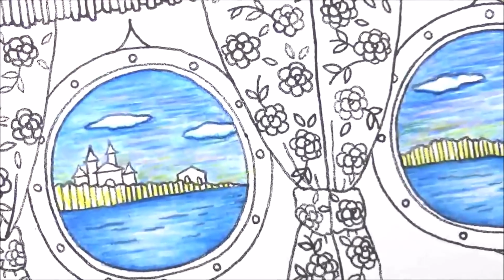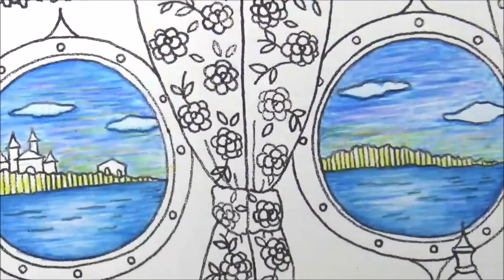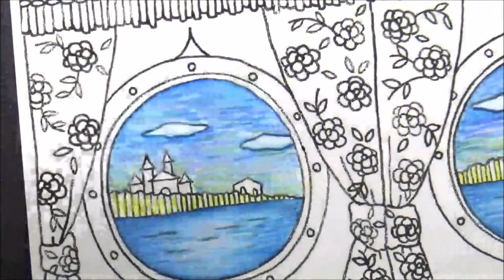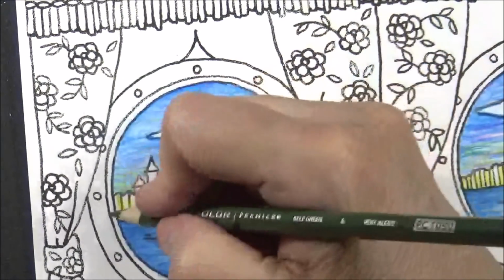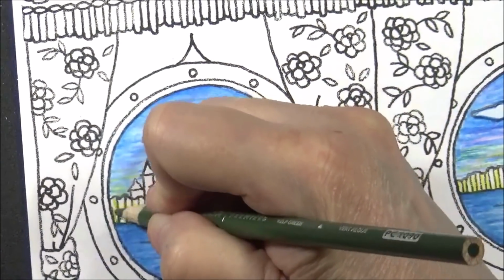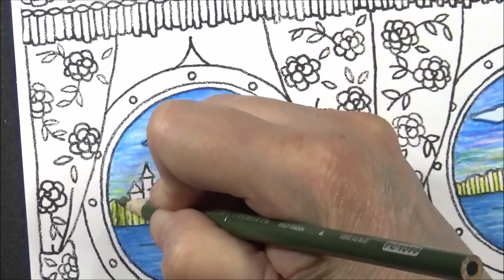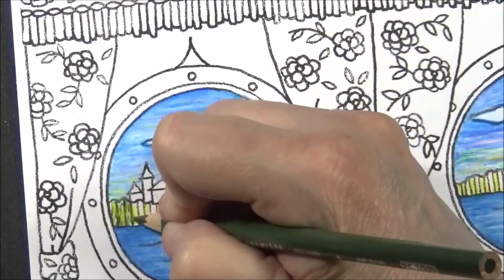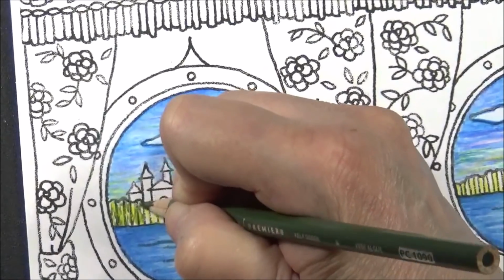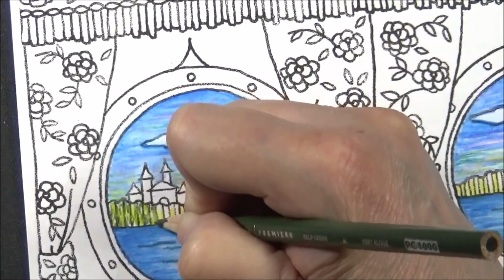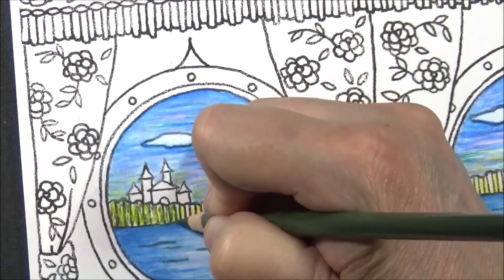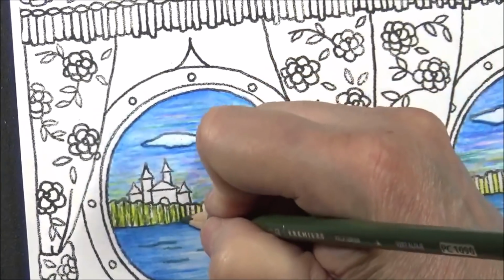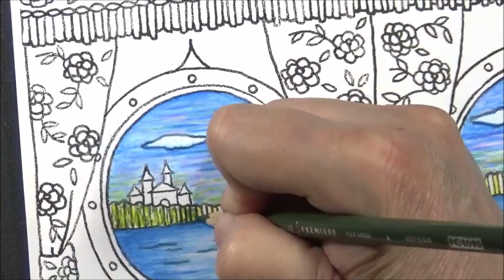Okay. Now let's take some kelp green, and with some kelp green, just take some jaggedy motions up on this little fence right here, and go like this. I'm going to make it look more like a bushy type thing.